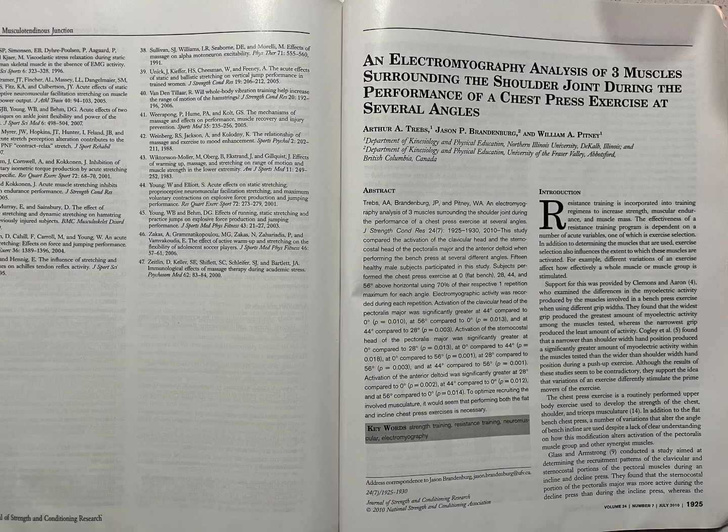Support for this was provided by Clemons and Aaron, who examined the differences in the myoelectric activity produced by the muscles involved in a bench press exercise when using different grip widths. They found that the widest grip produced the greatest amount of myoelectric activity among the muscles tested, whereas the narrowest grip produced the least amount of activity.